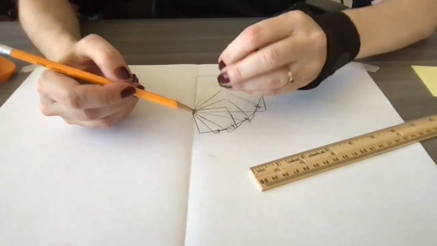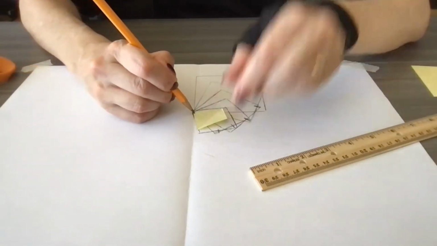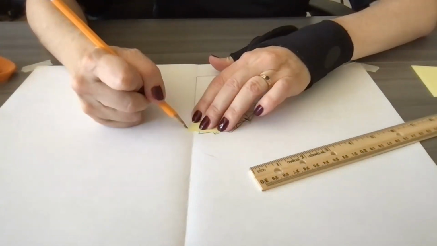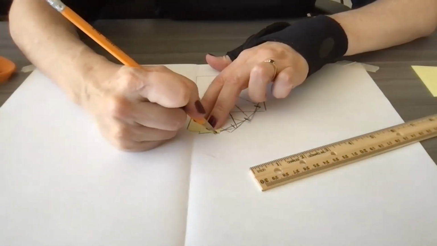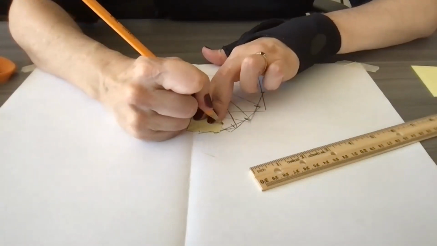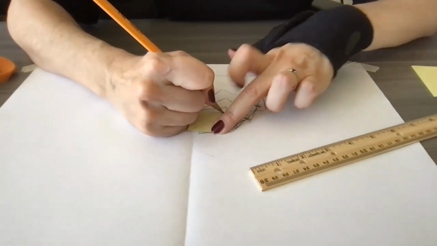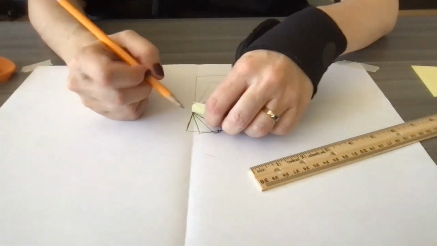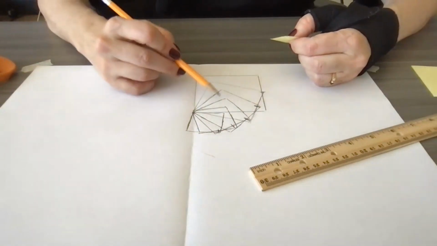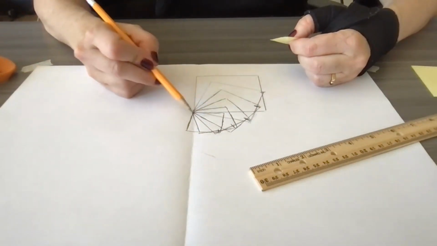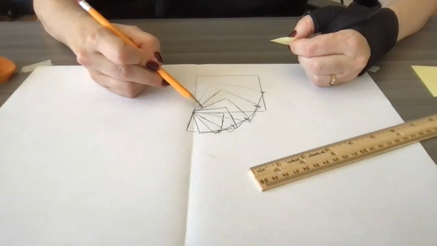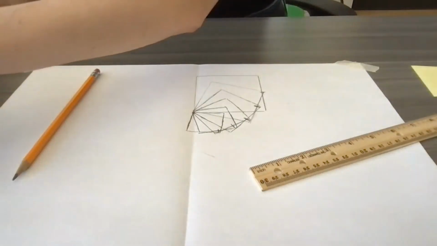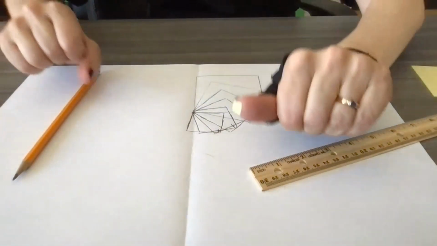Back into its spot, hold it at the center, rotate it so that the tip is touching the halfway point, trace it, and we're just going to keep going and going. Your square is going to get smaller and smaller. You will end up with a square that is approximately that big.